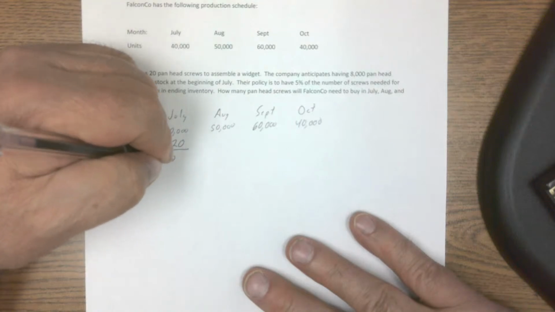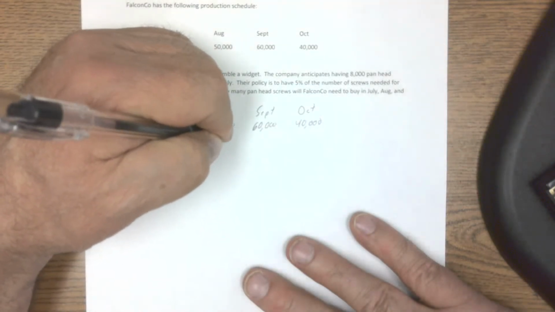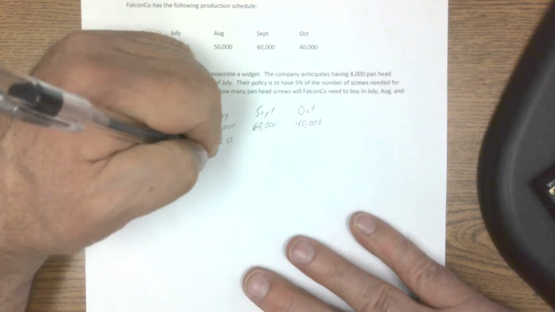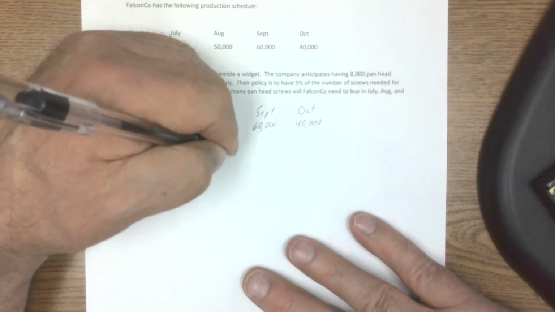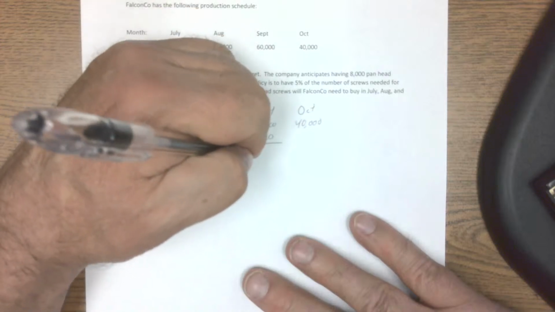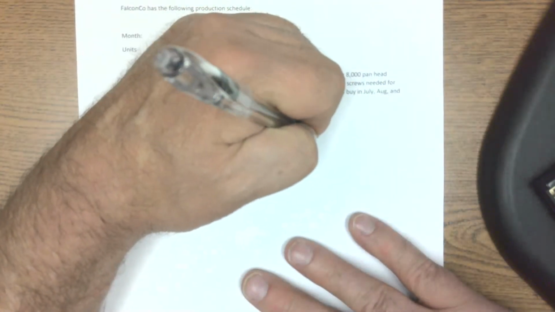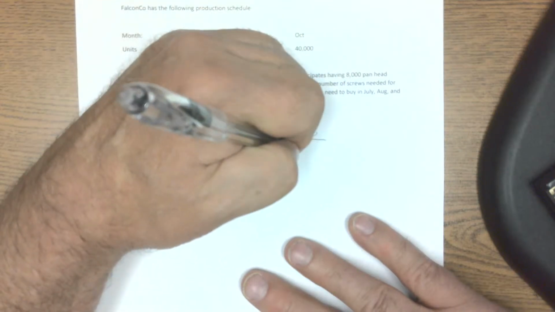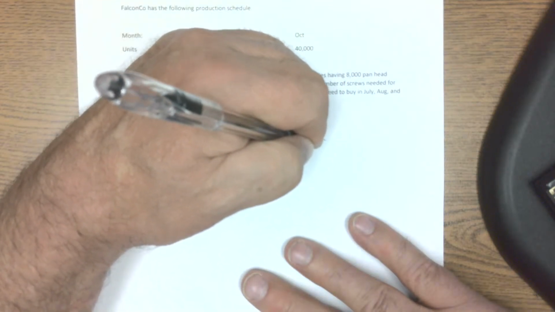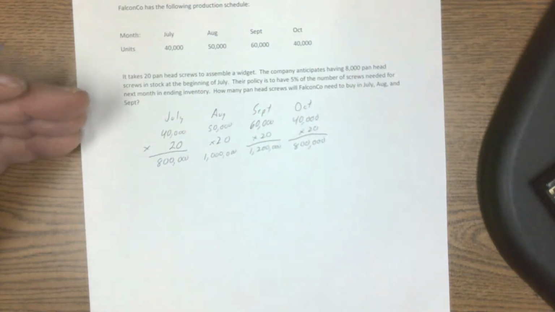So that'll be 800,000, 1 million, 1,200,000, 800,000. Okay, so that's how many screws we need just for the production.